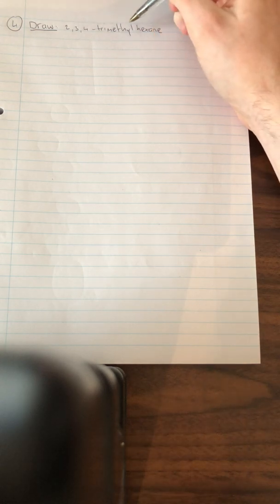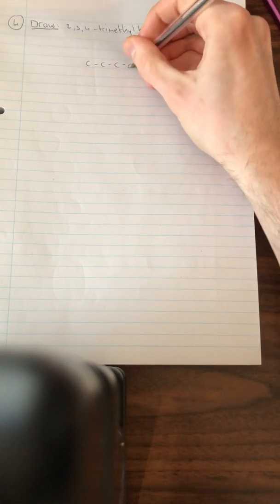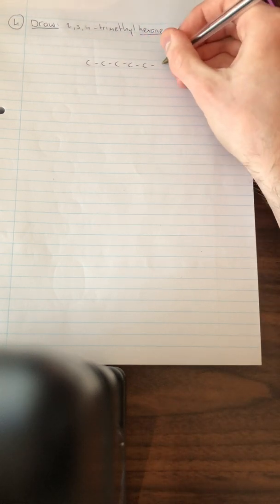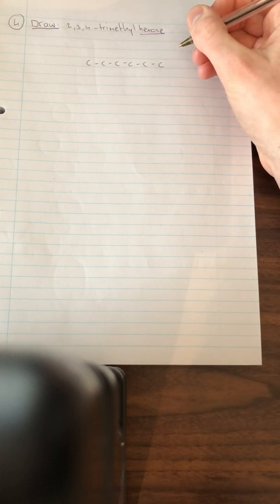Okay, so 2, 3, 4, trimethyl hexane. Now, like with any sort of drawing, draw the longest chain first. So the longest chain is hex. How many carbons is hex? It's 6. So 1, 2, 3, 4, 5, 6. Yeah? Now, once you've done that, label your longest chain.